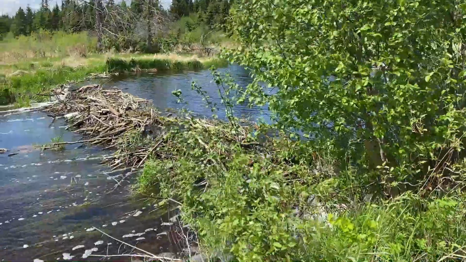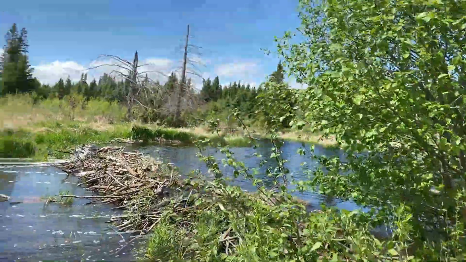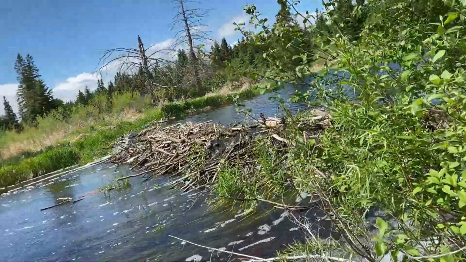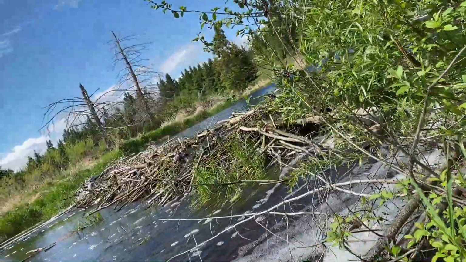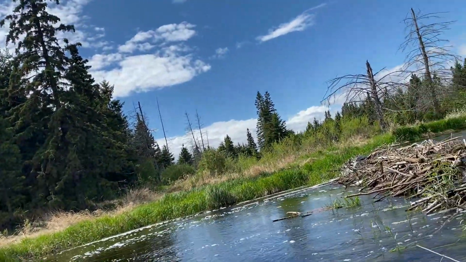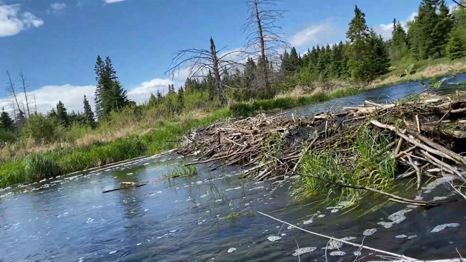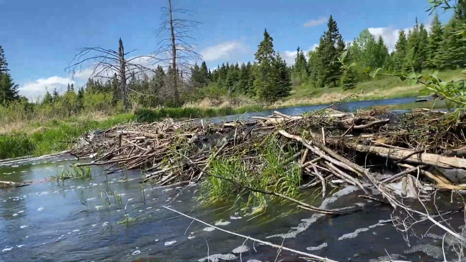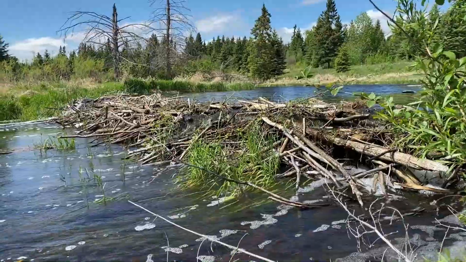Just around the corner from that little dam, I found a giant beaver dam that went all the way across the large creek. It was probably about 2.5 to 3.5 feet tall. It was huge. We can see that the water doesn't stop at the beaver dam. It continues to flow through.